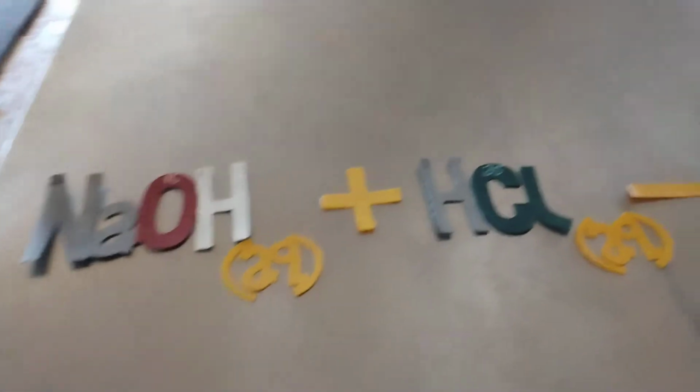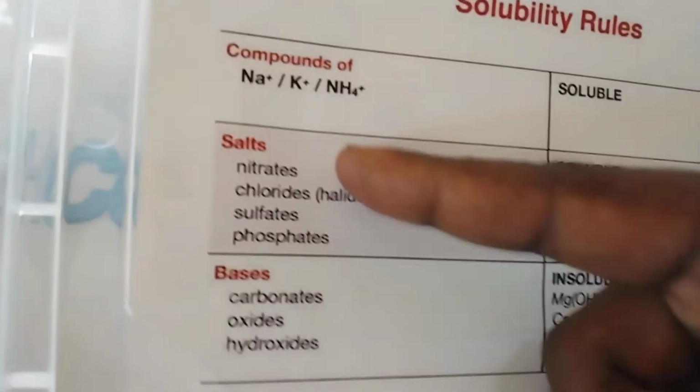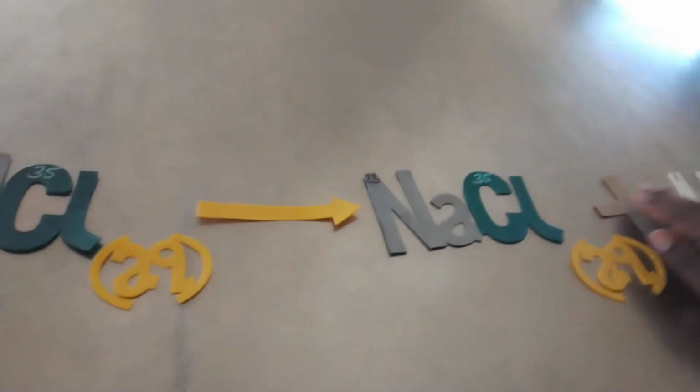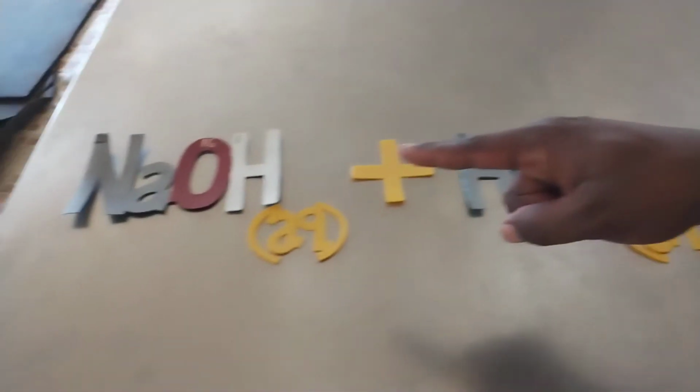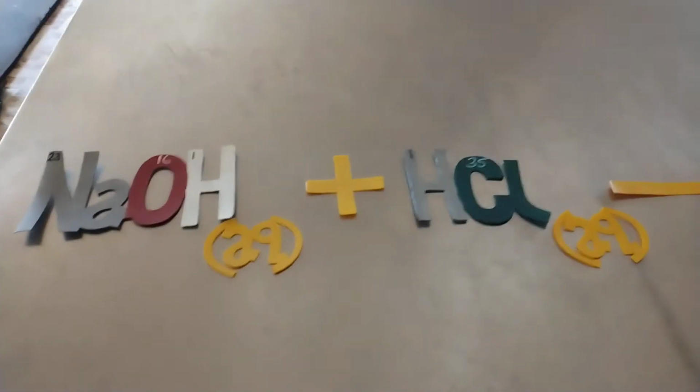For you to be able to know the salts or compounds that are soluble, you need to know the rules called solubility rules, which show that all salts of sodium, potassium, and ammonium are soluble, all nitrates are soluble, chlorides are soluble apart from silver chloride, and so on and so forth. So you need to really have a look at this table for you to be able to know this quite easily. Now, in our equation here, we have sodium hydroxide, which is soluble, HCl, which is soluble, and sodium chloride, which is soluble.